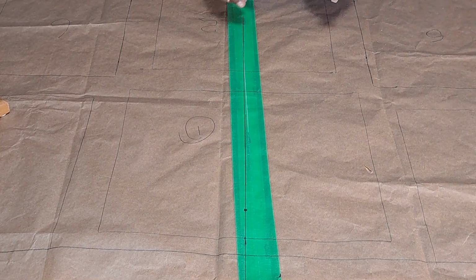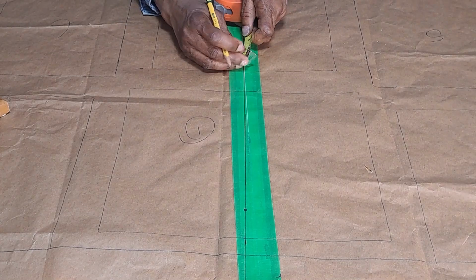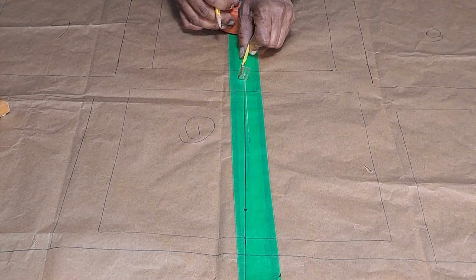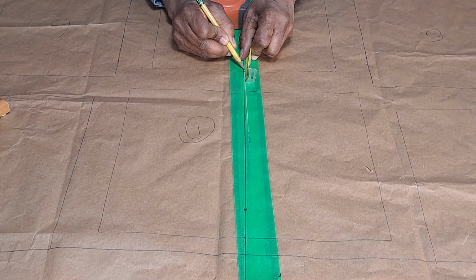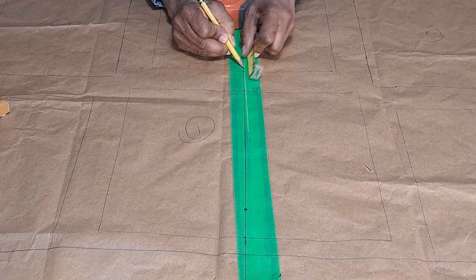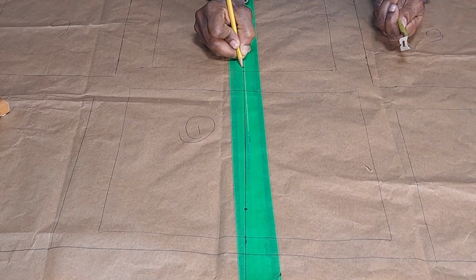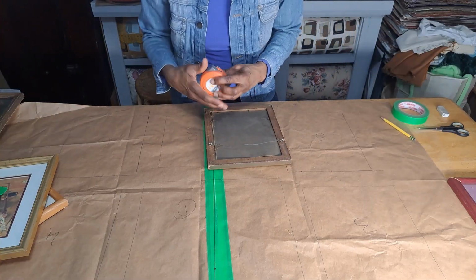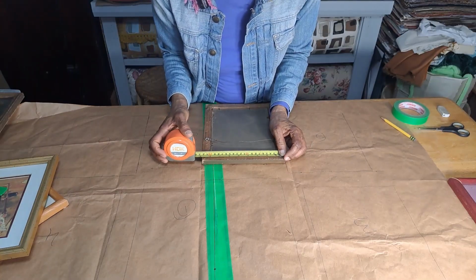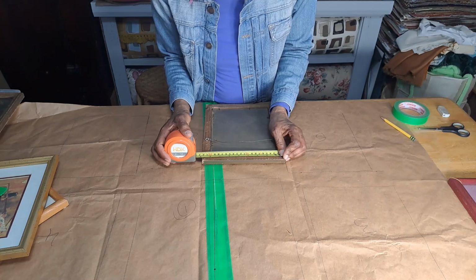So we're going to measure down 3/8 from the top here of our outline. That's 1, 2, 3/8. So our nail is going right here. Next is number 5. Okay, so that's 8 and 3/4.